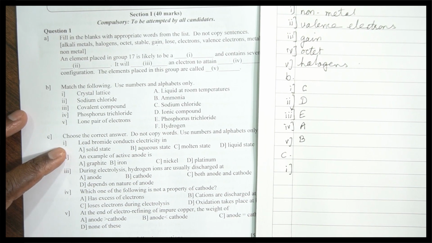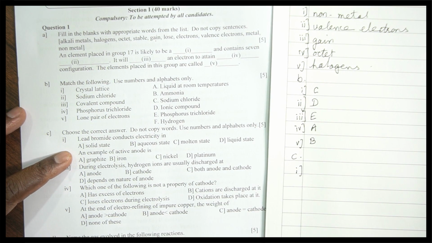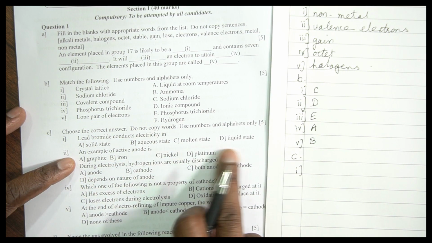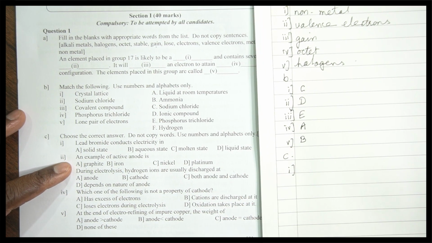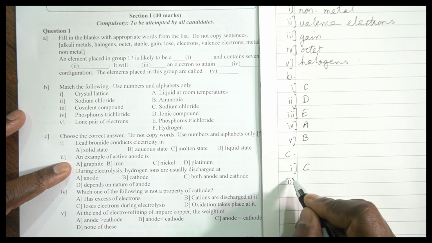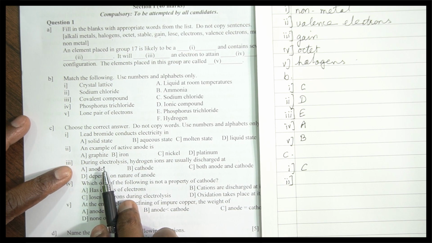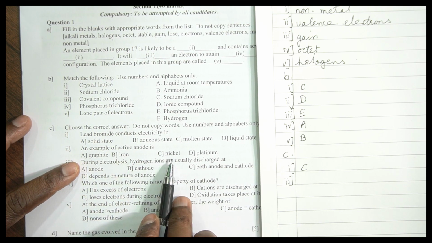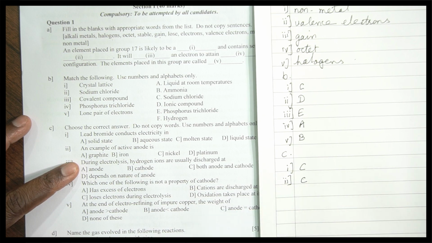So the question says lead bromide conducts electricity in solid state, aqueous state, molten state and liquid states. Part C, the molten state, is the correct answer. You write C here. Now the second answer: an example of an active anode is graphite, iron, nickel, platinum. The correct answer is C. Nickel is the active anode.